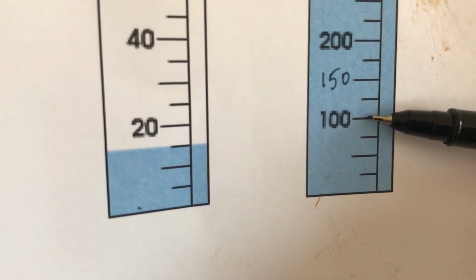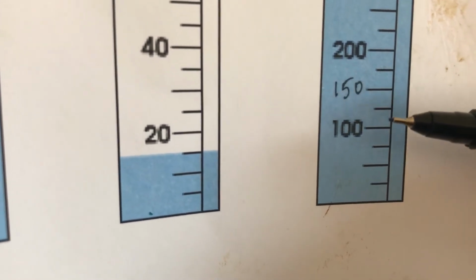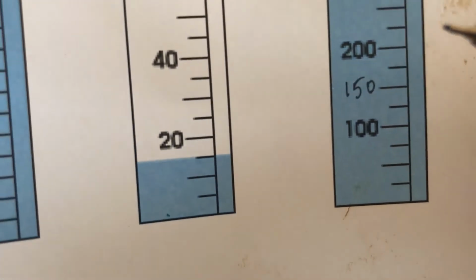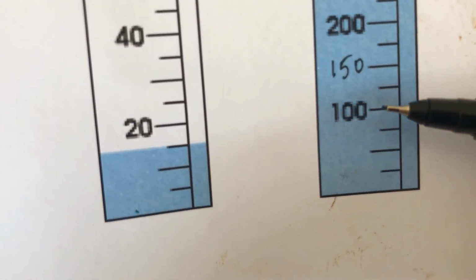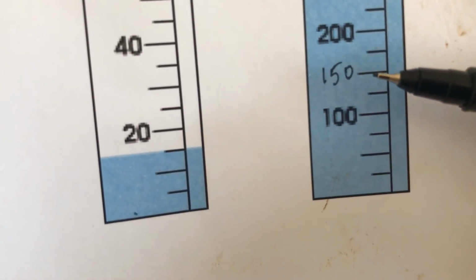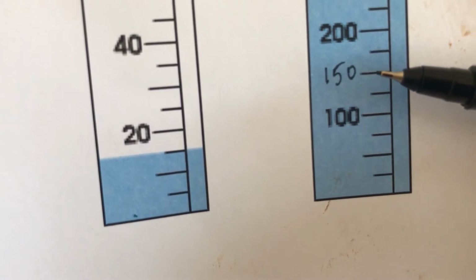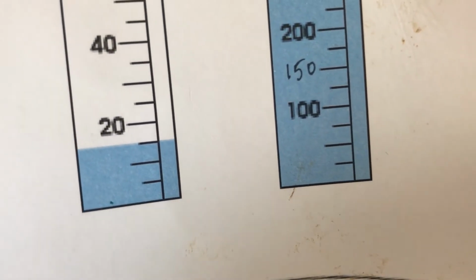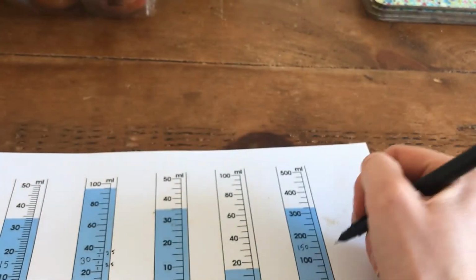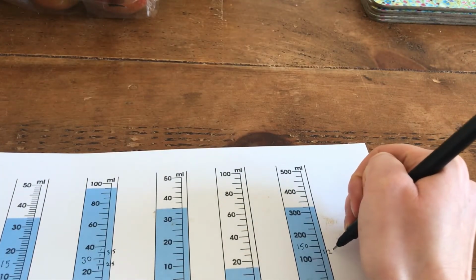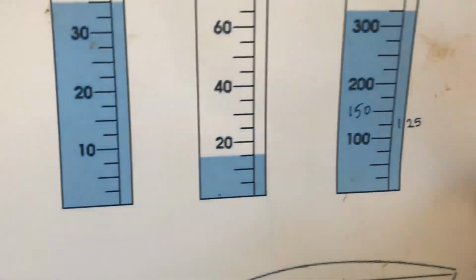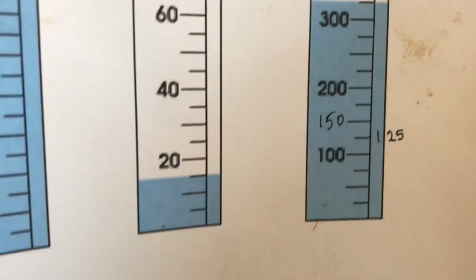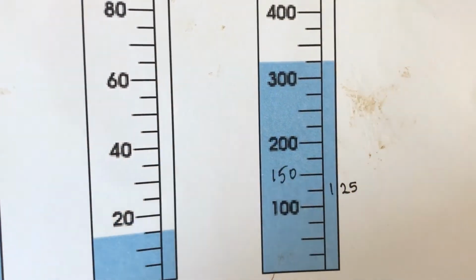Remember, it's going up by 100 each time, and there are 1, 2, 3, 4 sections, so 100 divided by 4. That's what we're doing. What's halfway between 100 and 150? 125. Now hopefully, knowing that these go up by 25 here, 25, 25, 25, 25, it'll help you to be able to work out what this one is up here.